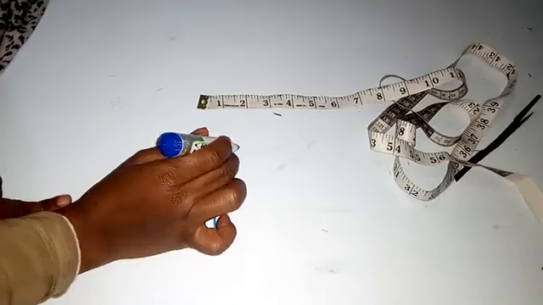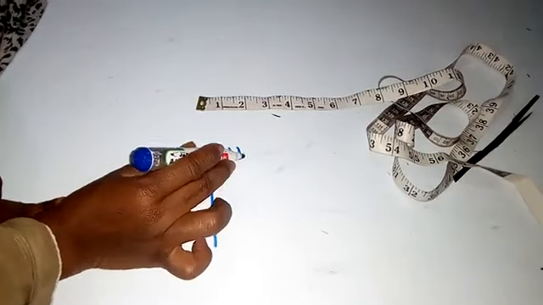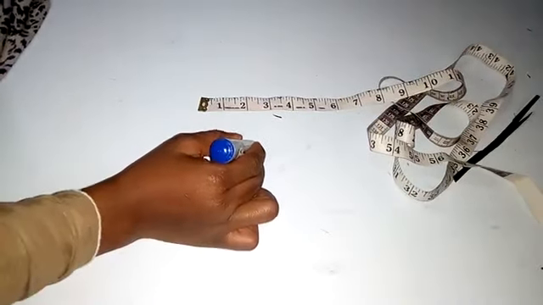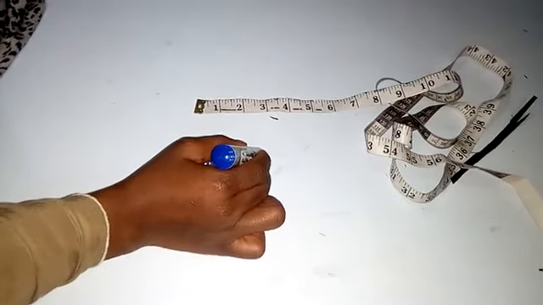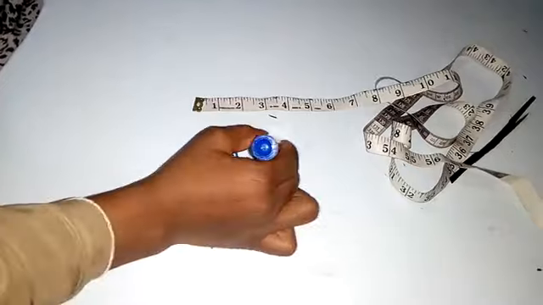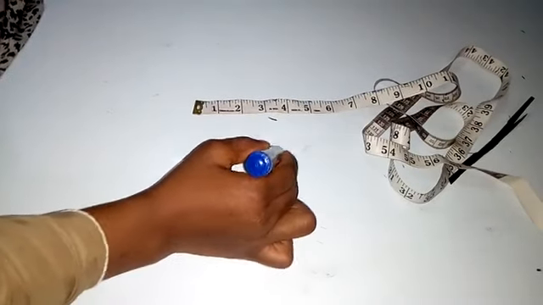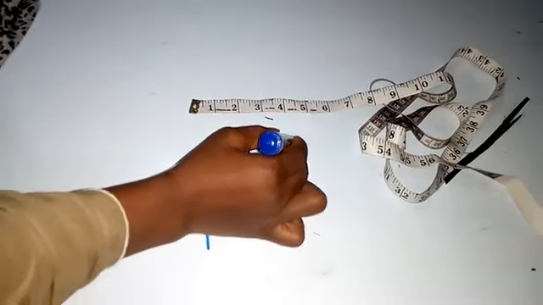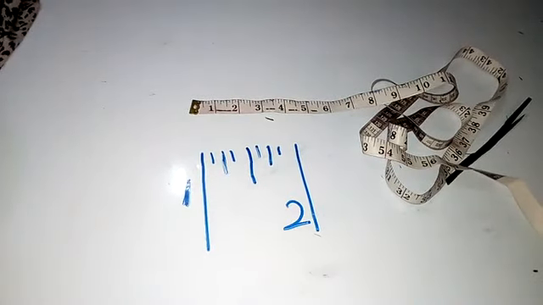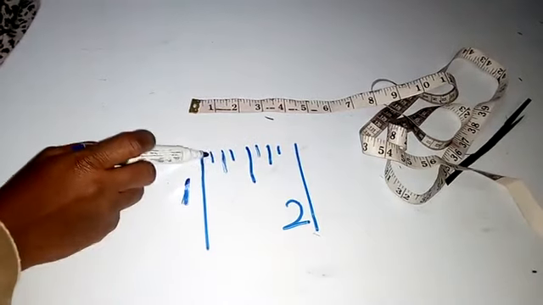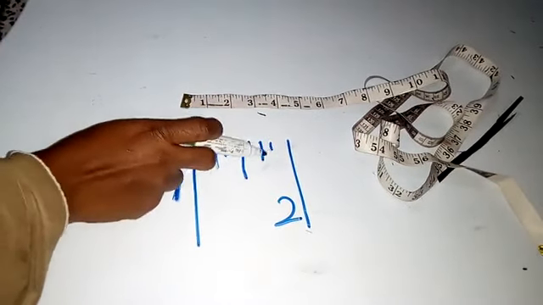Then another smaller line of the same length as the first. Then another which is longer than this. Then this smaller one. Then another a bit longer one. Then we have a very long one here. Can you see? So we have 8. 1, 2, 3, 4, 5, 6, 7, 8.